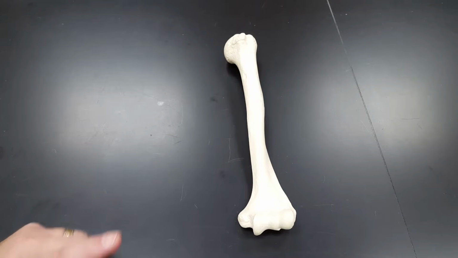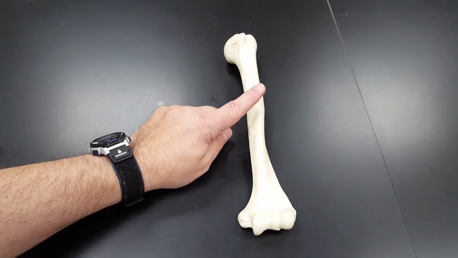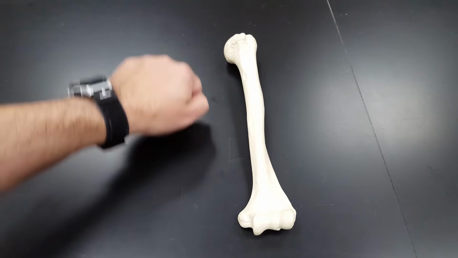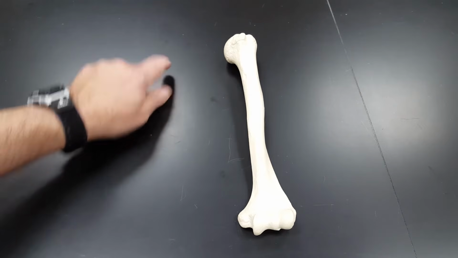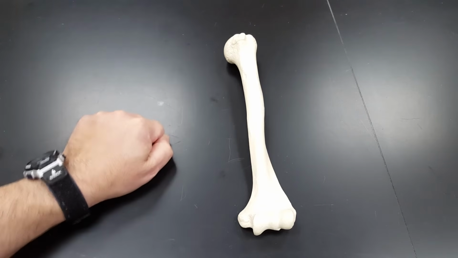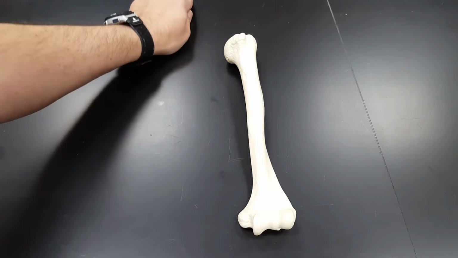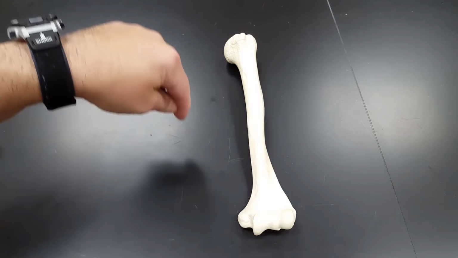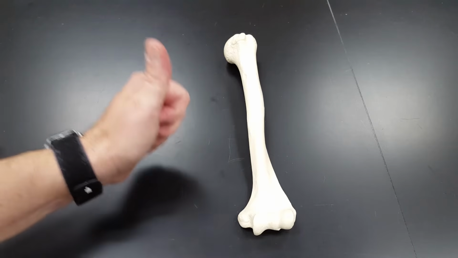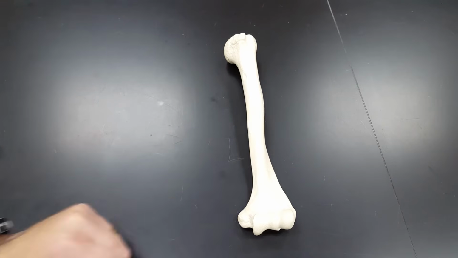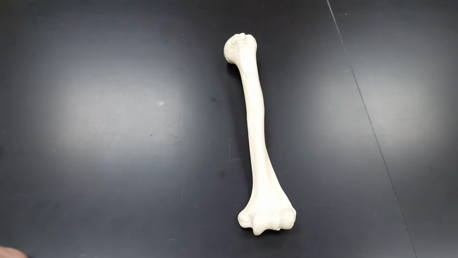I'm going to say that again. This one is a left humerus because the person's medial side, their chest is here, their face is here, and their back is on the table. They're facing up, a left humerus. Try this one.